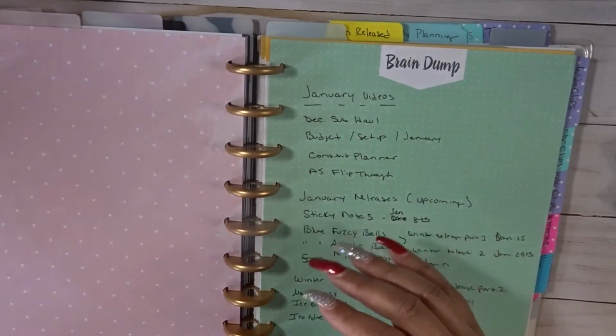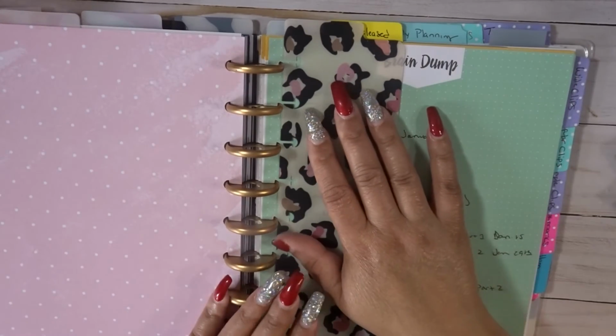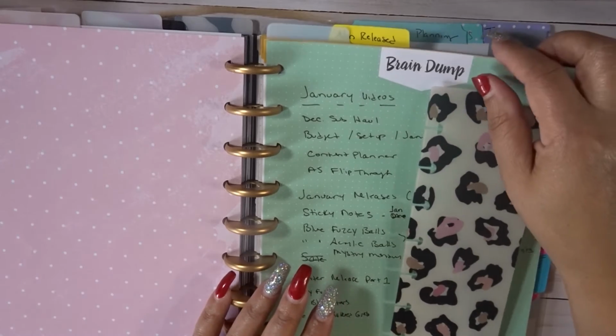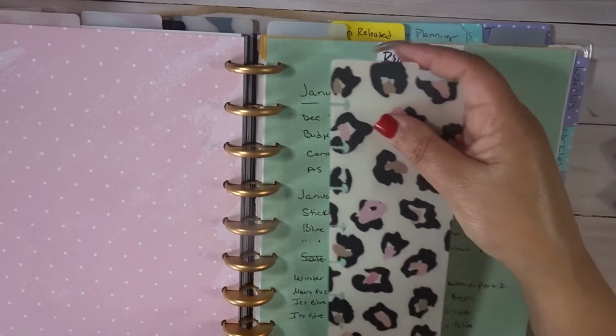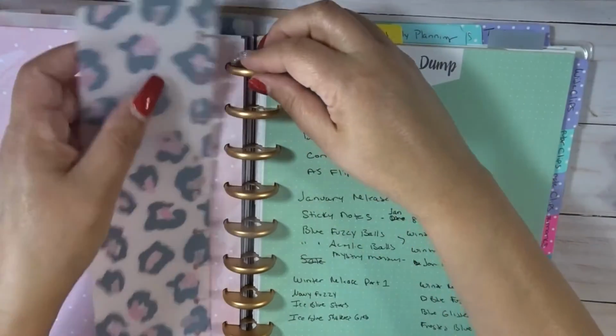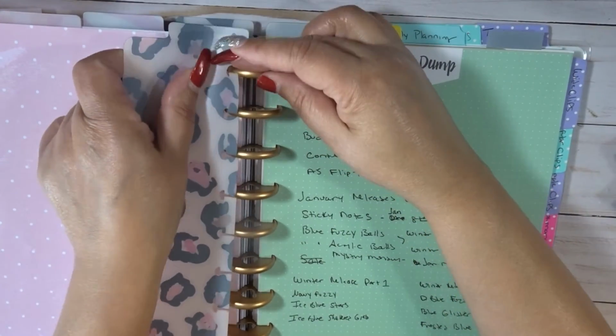And then I have this one here. Sometimes it's easier to do it backwards.